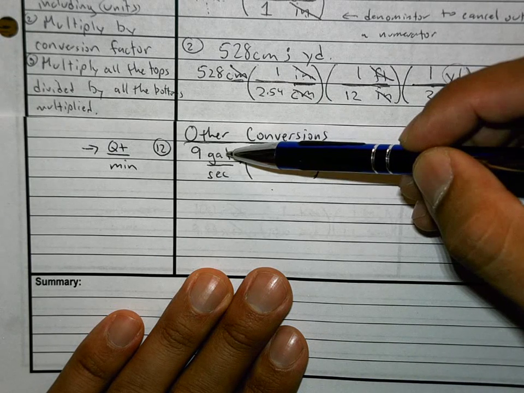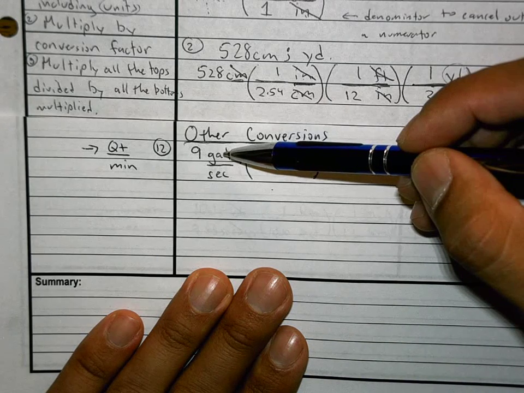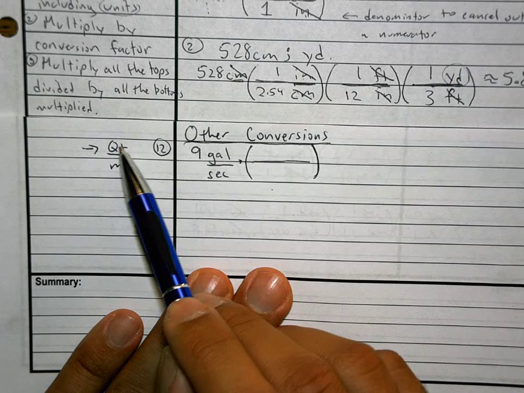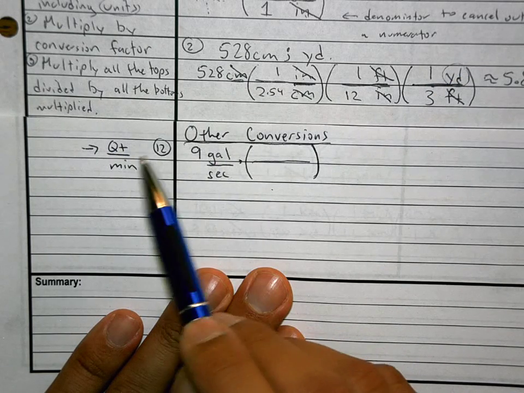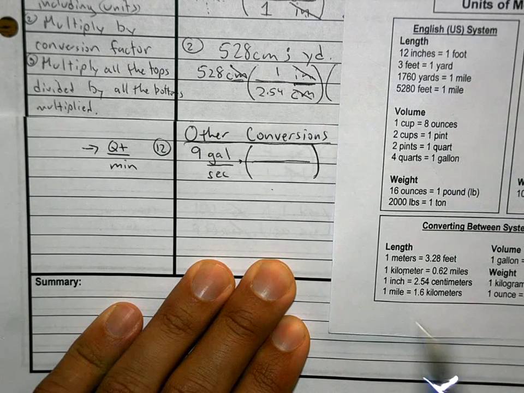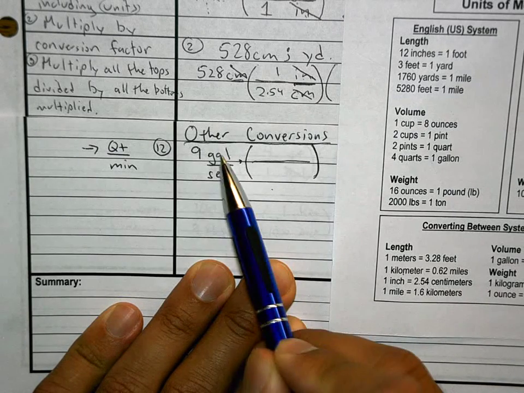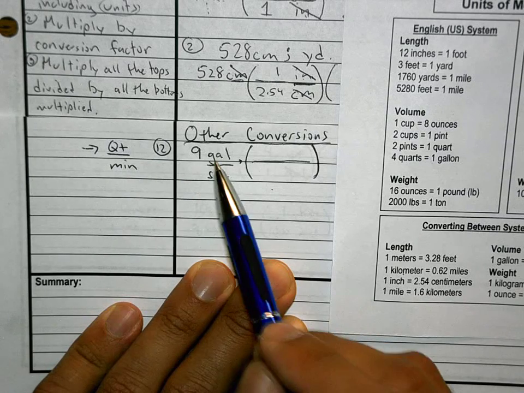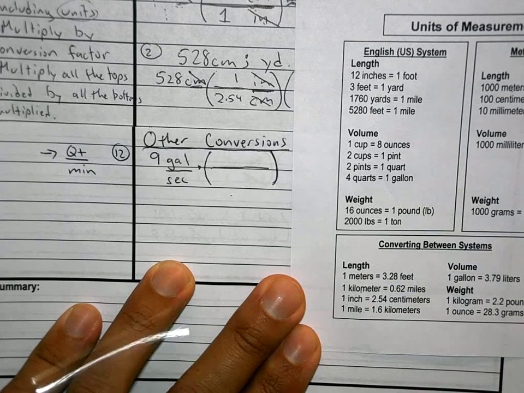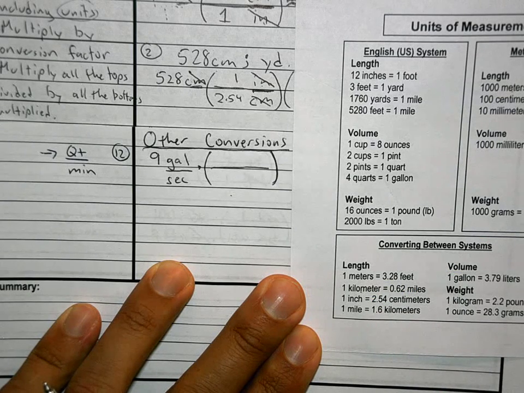Right now, the top is in gallons. I don't want the top to be in gallons. I want the top to be in quarts. My question to you, on your chart, since this is in volume, is there something that goes gallons to quarts? Let's take a look. Do you have something in volume that goes from gallons to quarts?